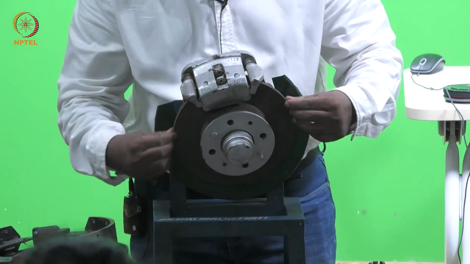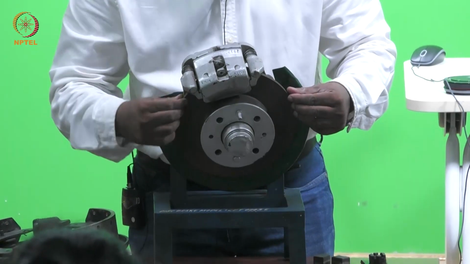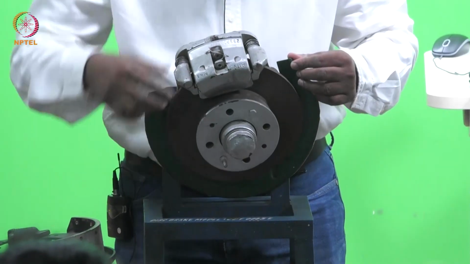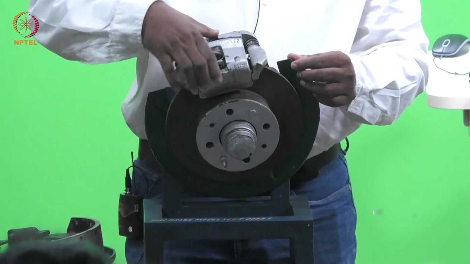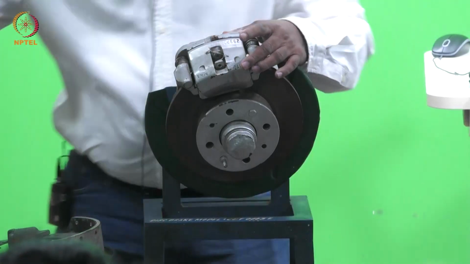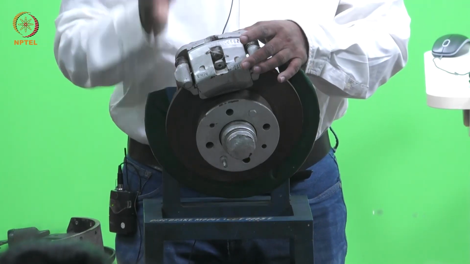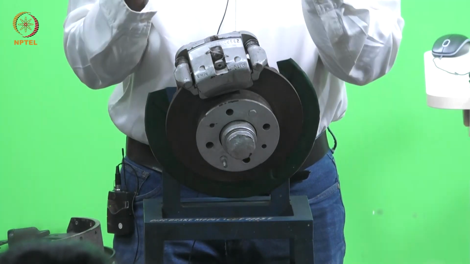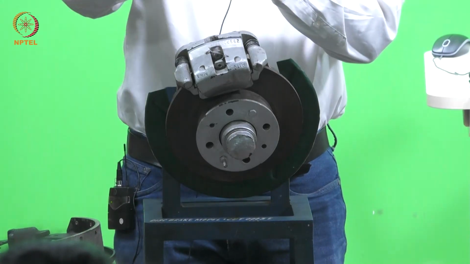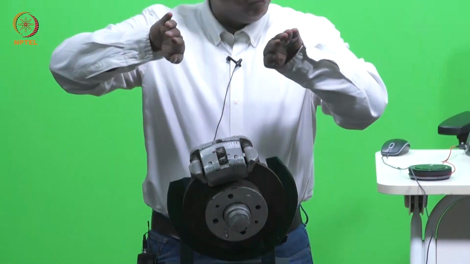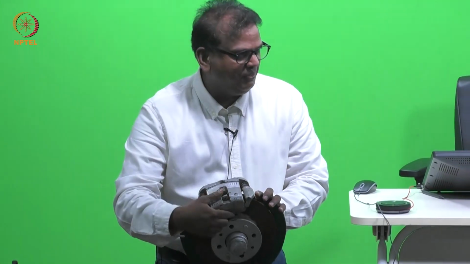Right, this is the rotor, which will rotate very freely, and this is called the caliper. The caliper has an arrangement similar to the wheel cylinder. The only difference is it has one piston, whereas a wheel cylinder has two pistons. The brake fluid will go and try to move the piston both ways, whereas this is the only way.